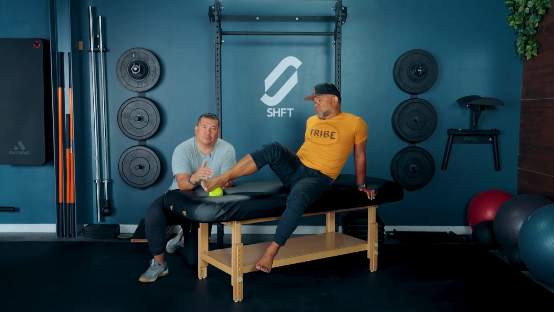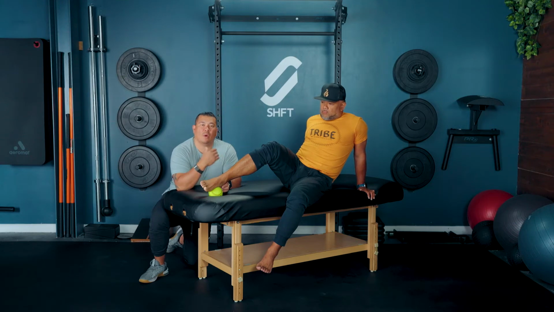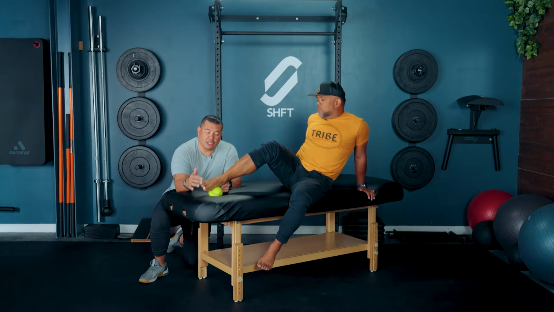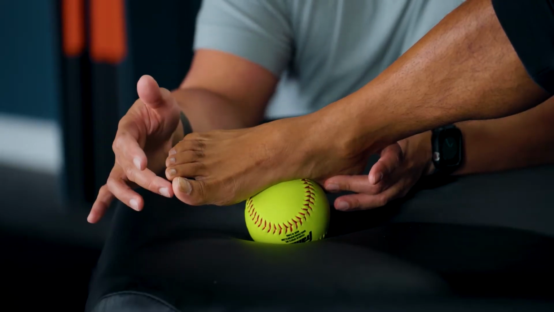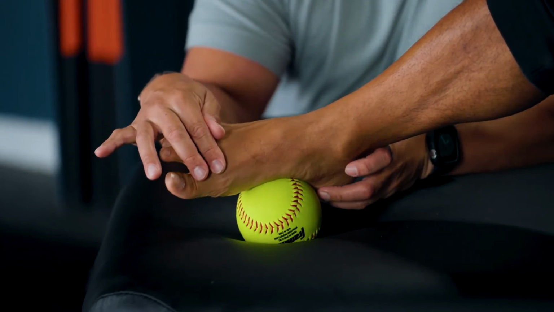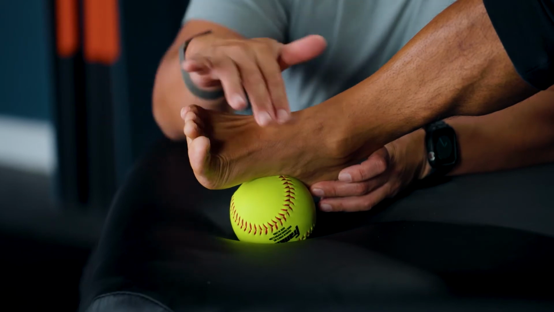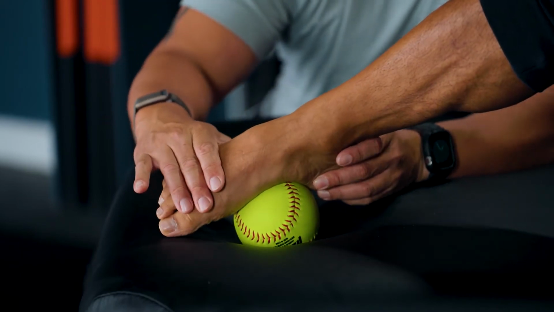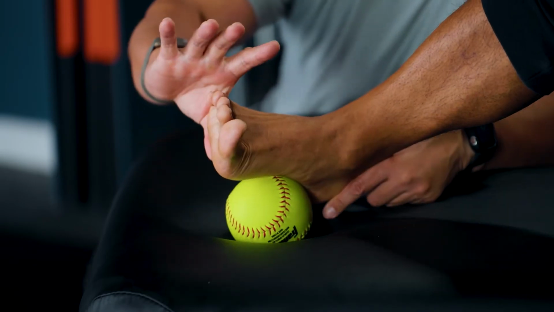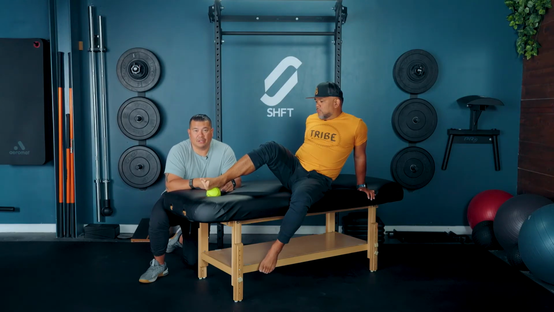Remember, you don't have to push so hard. All you're trying to do is wake up the muscles, wake up that communication pathway between the muscle and your brain. And you're just trying to find a way to self-soothe, self-massage. You're keeping that pressure there, and then you're just lifting the big toe, pointing the big toe, and you can use your foot too. So you don't just have to use your toes. You can use your whole ankle complex to release tension of that medial side of the foot.